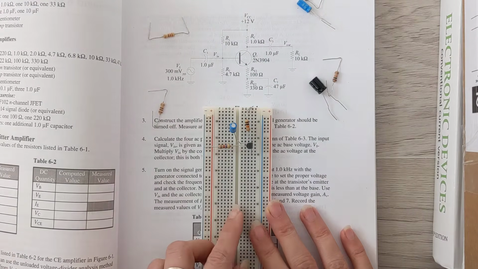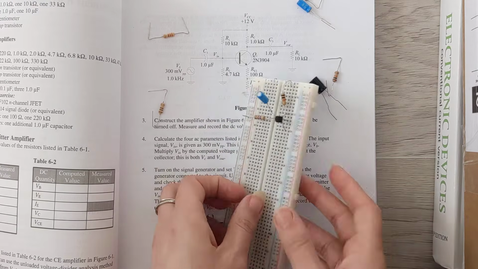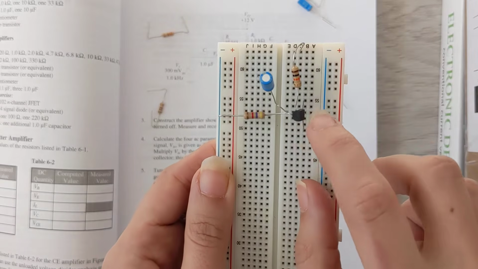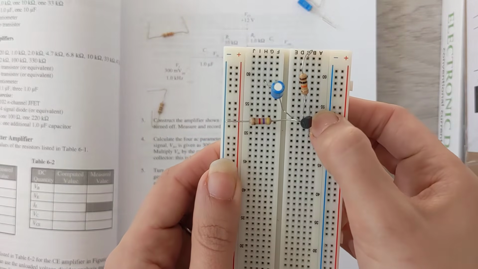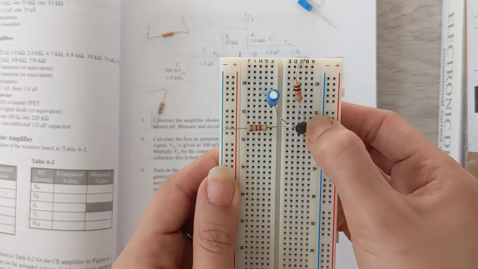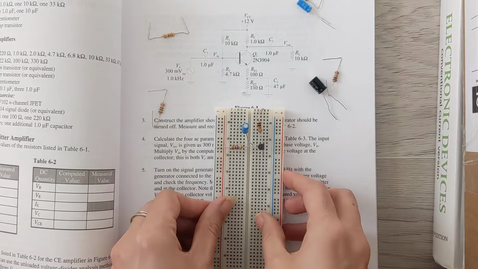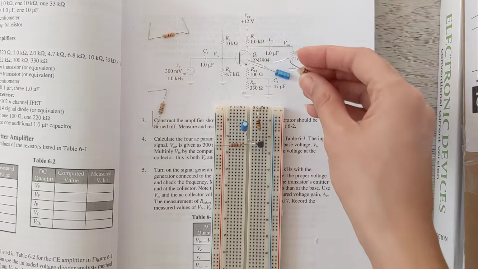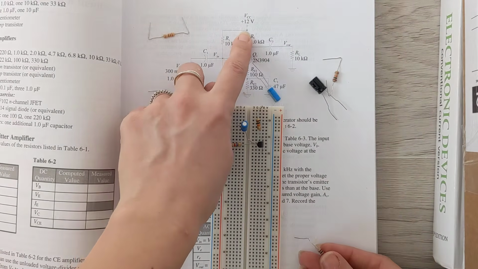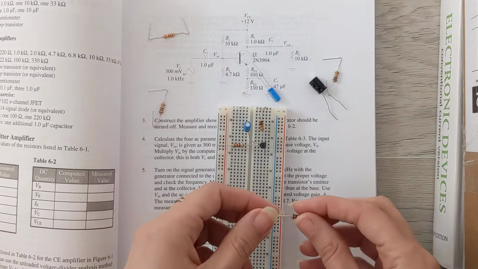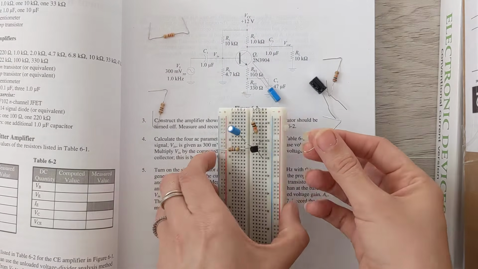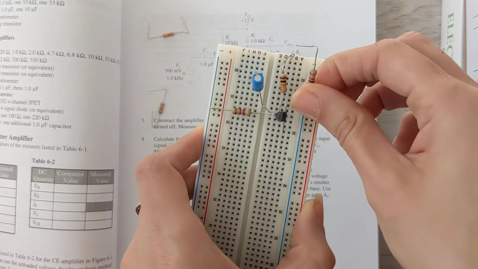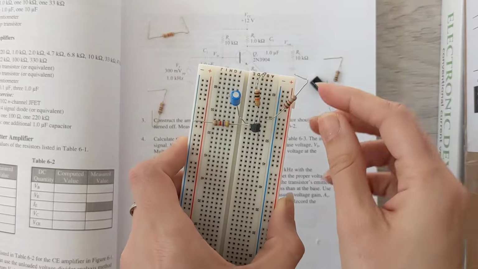Okay, now for the collector. This is the column that represents the collector, number 55 here, you see, 55. So here I have a 1 kilo ohm RC connected to the collector from one leg, and the other one is VCC. So I connect this one to the collector, the other one to VCC.